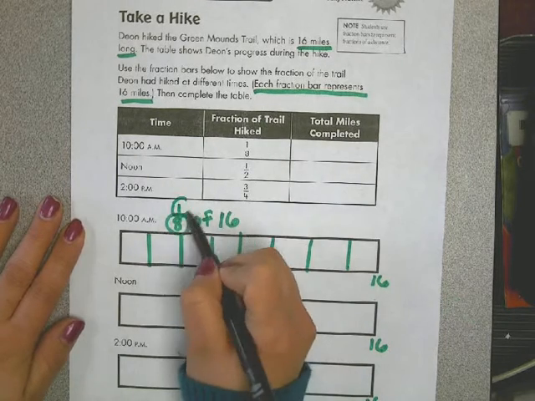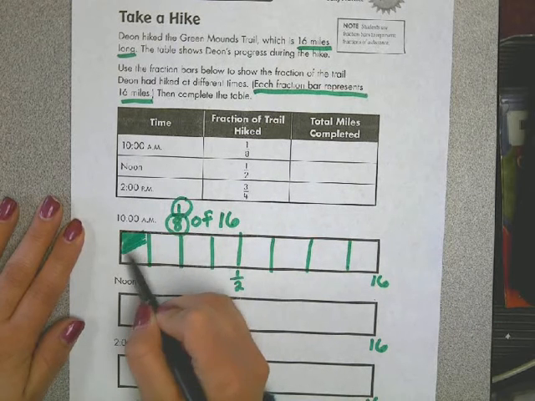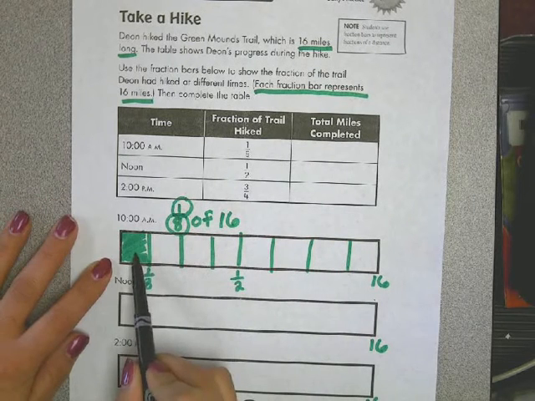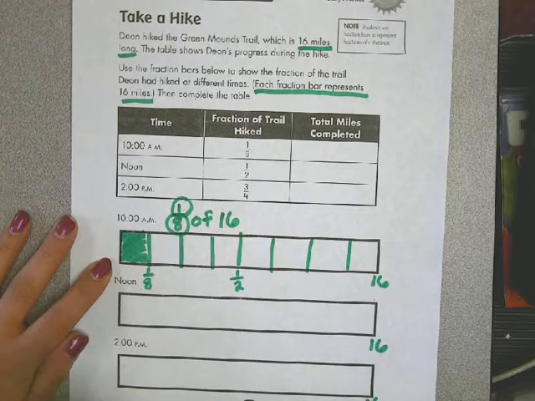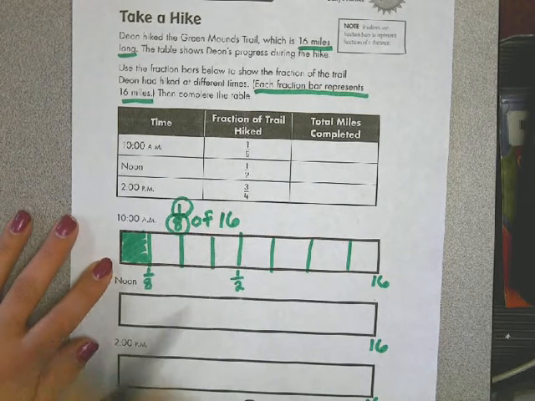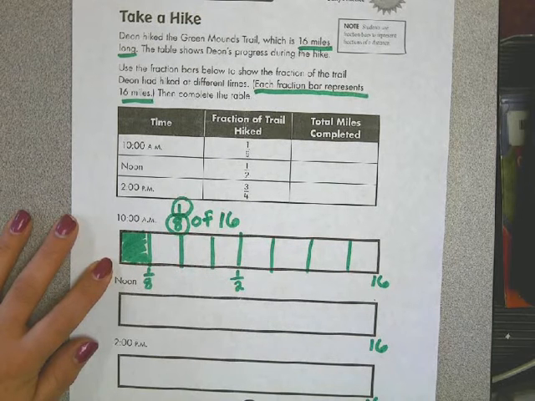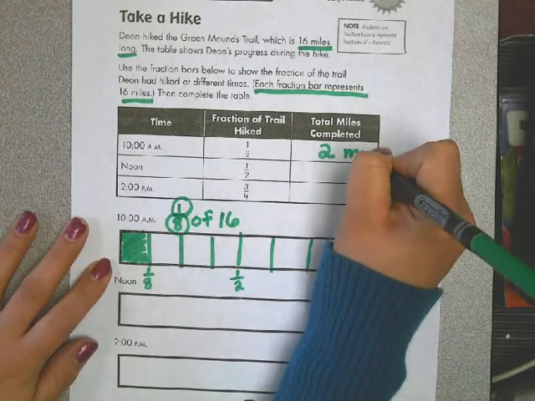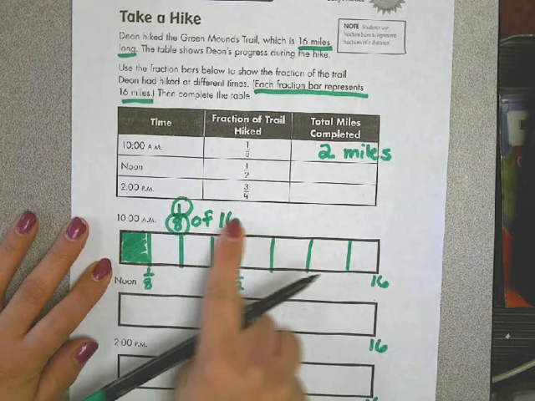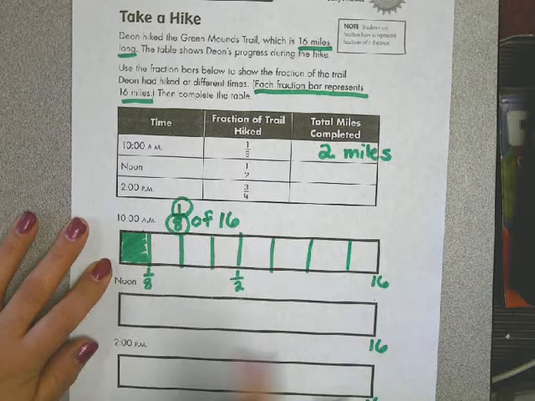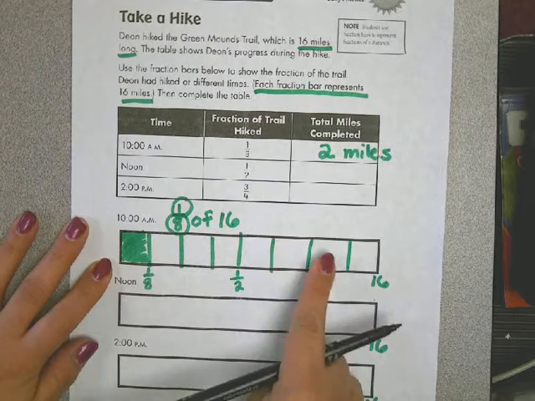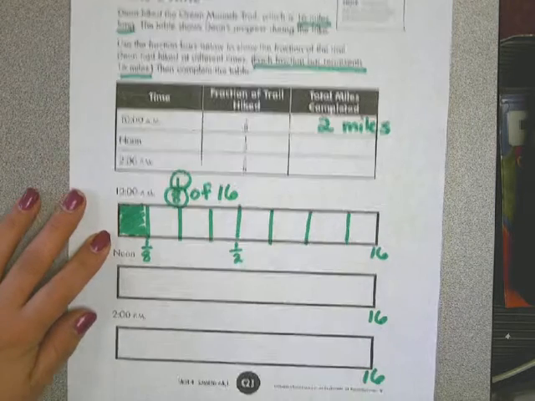We're doing 1/8, so I'm only considering 1/8. So I need to know how many miles is 1/8. Well, if I'm splitting 16 into 8 equal parts, then each 8 would be, if you said 2 miles, you would be correct. So he's only completed 2 miles here, because 16 divided by 8 is 2. I can also check and say 2, 4, 6, 8, 10, 12, 14, 16.